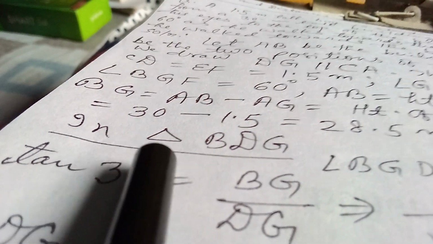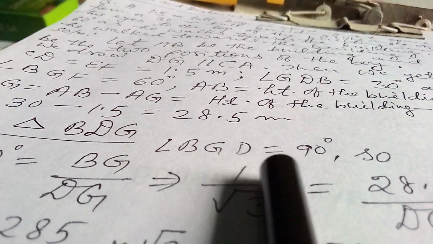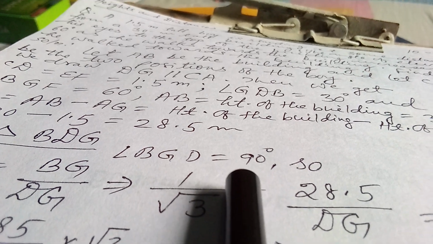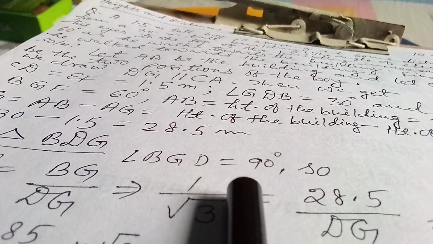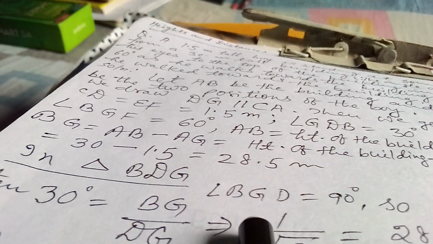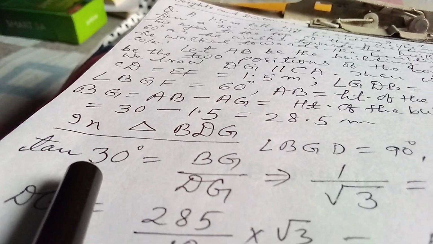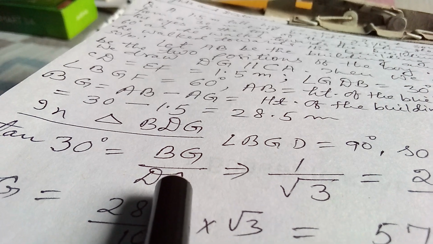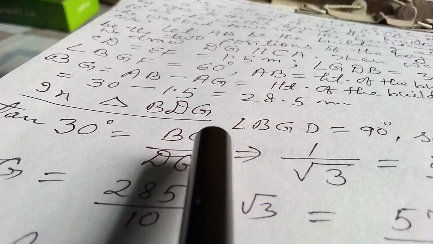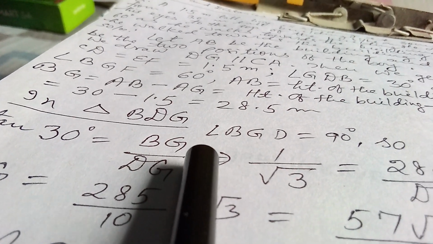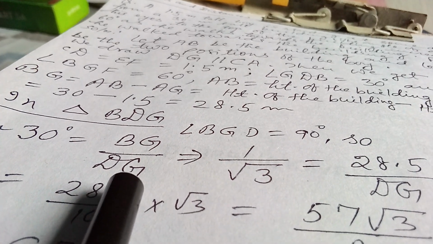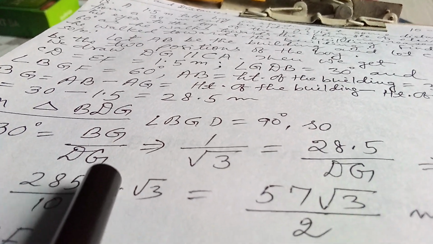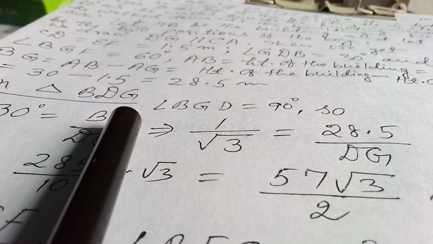Now we come to triangle BDZ. Here BZD is 90 degree, that means it is a right angle triangle, and in a right angle triangle only we can find trigonometrical ratios of different angles. So here tan 30 degree equals BZ by DZ, because we take the ratio of what we have to find out and what is given. Here we have to find DZ, and BZ is given.